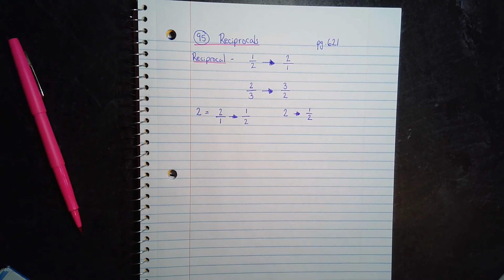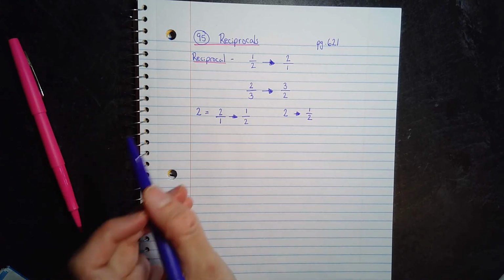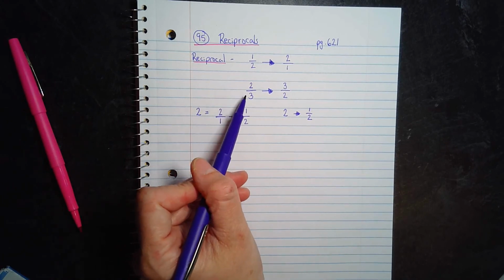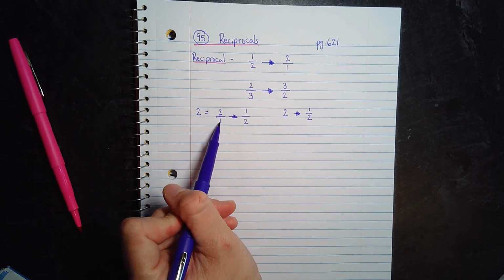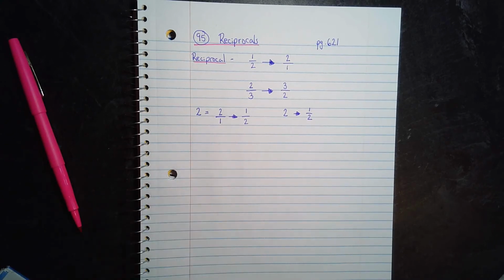To find the reciprocal of a number, if it's a fraction, you're just going to flip it. If it's a whole number, you're going to take that number and think about it as being a fraction over 1, and then you are going to flip that.